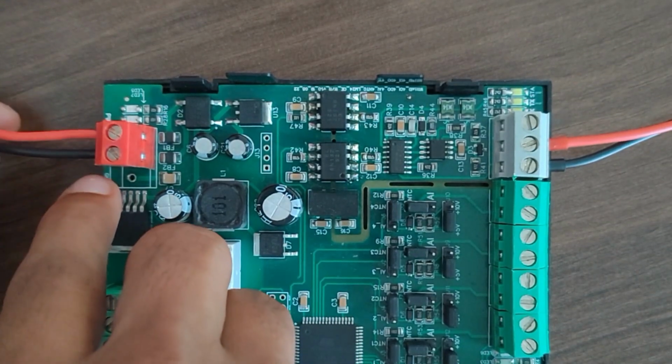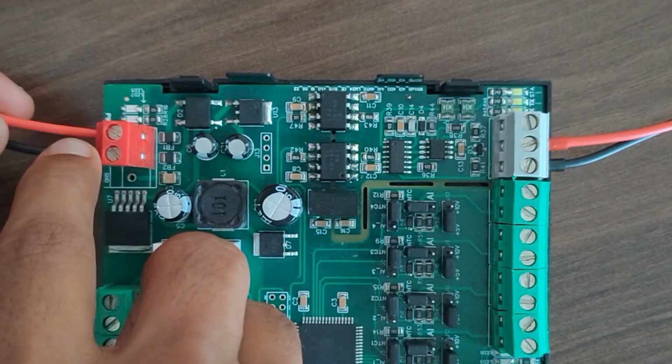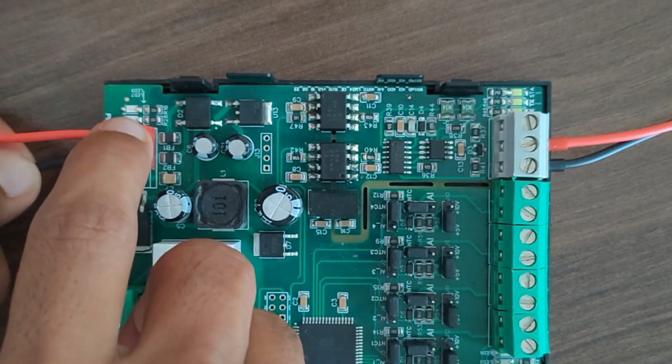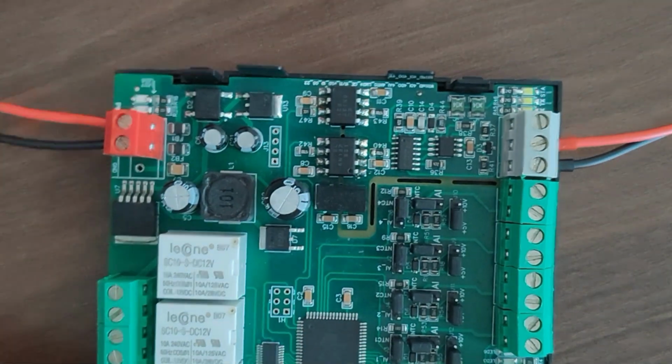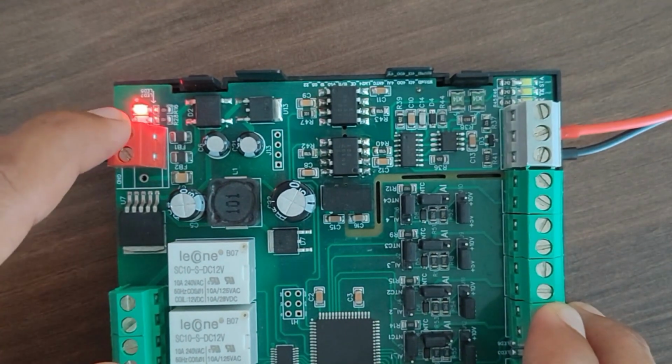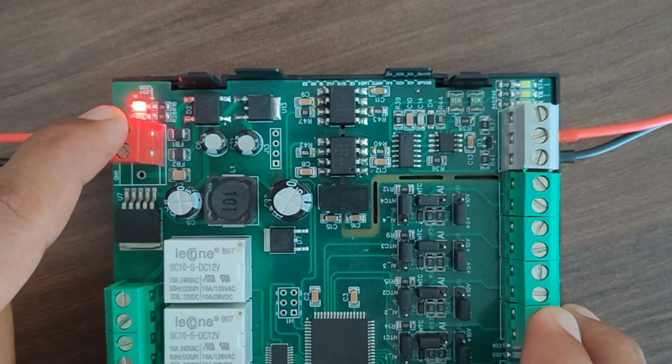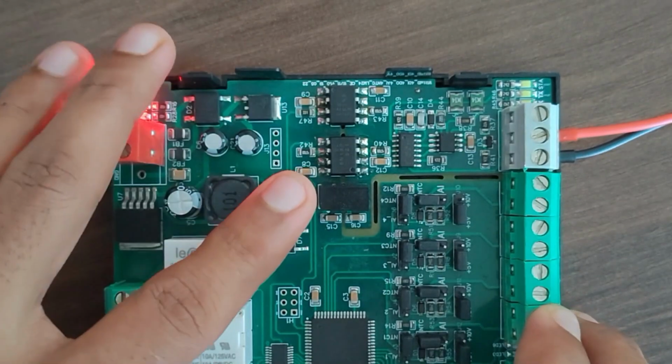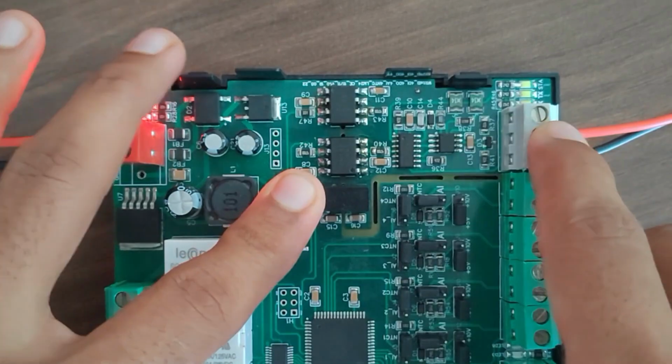Okay, here we have the power supply part. It is marked on the board as positive and negative. Connect the power supply to the positive and the negative and provide the power. See here the LED turns on, which means the power supply has been provided properly. Then let us see how to connect the RS485 cable.